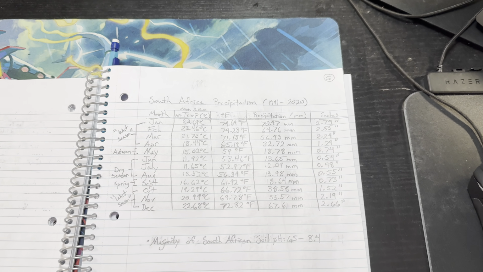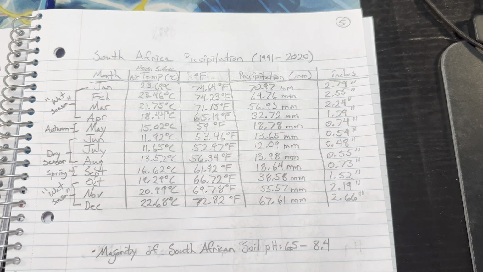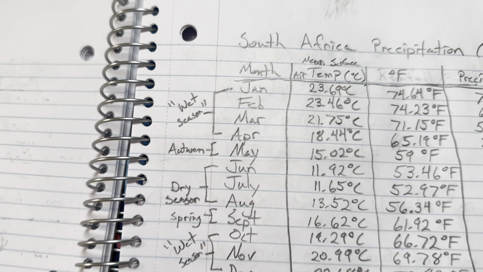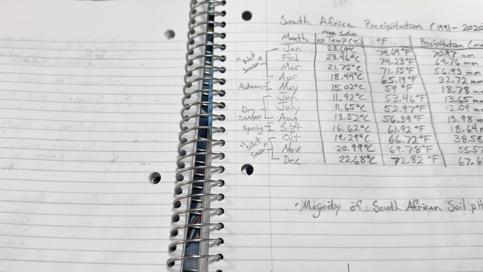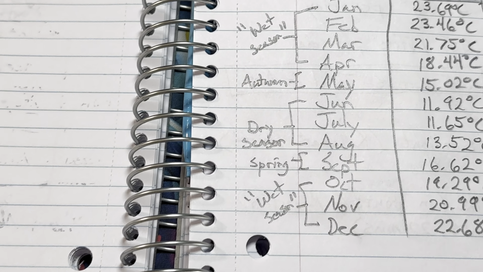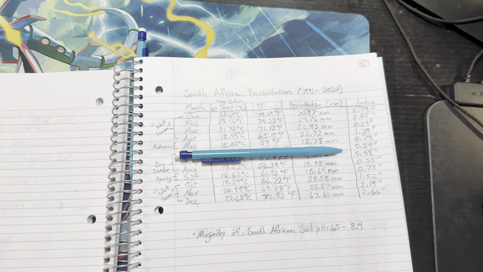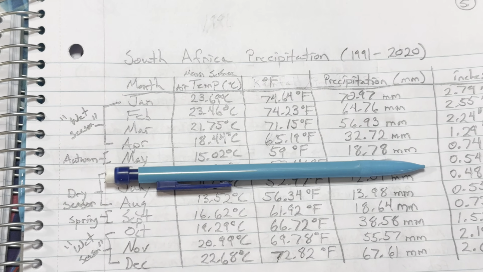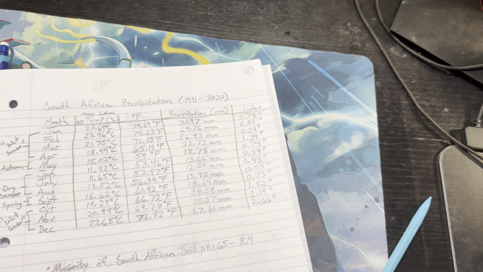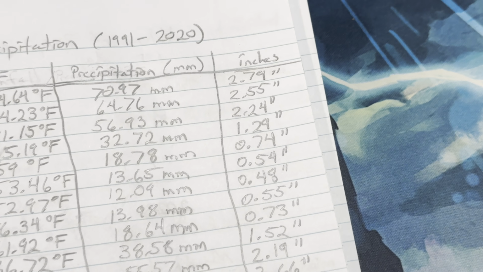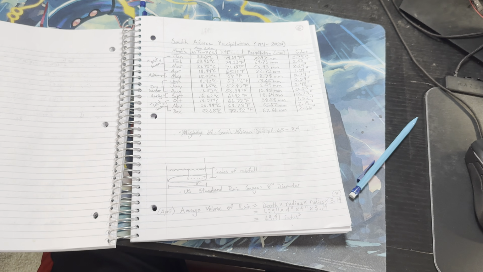In the South African Kalahari Desert, May is the month for autumn, which, as it turns out, is the month before the start of the dry season. And as you can see below, we have our variables for temperature and precipitation for the month of May. We're going to go from 1.29 inches of rain to 0.74 inches of rain. So let's plug that in down here.